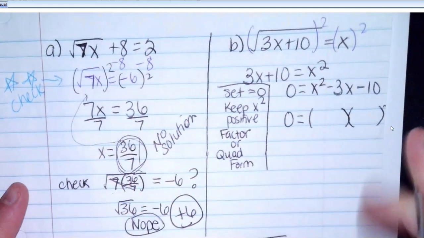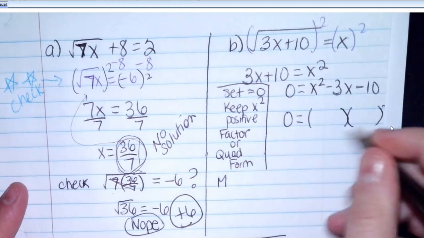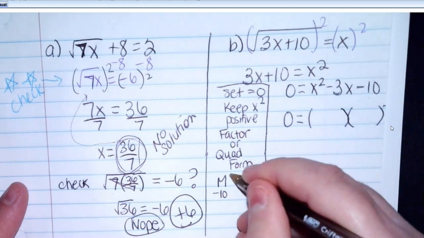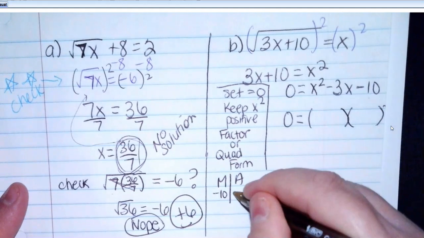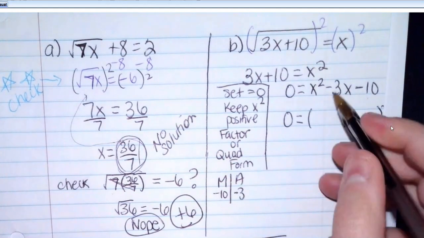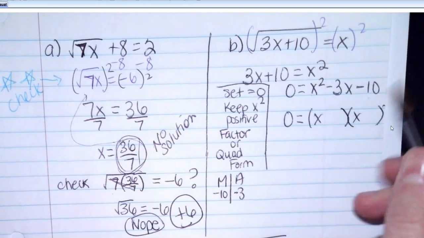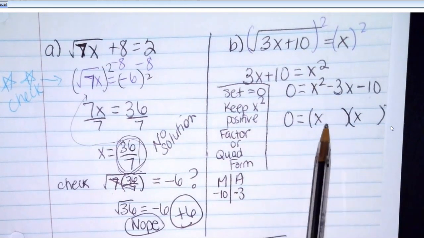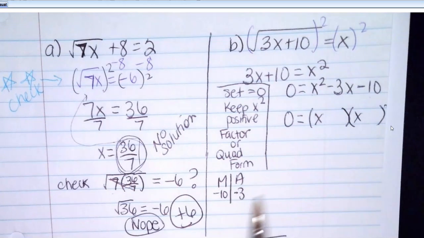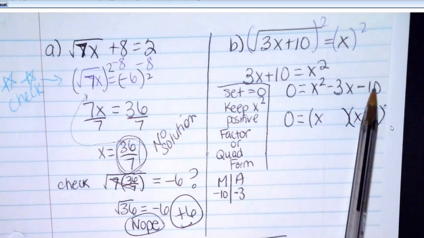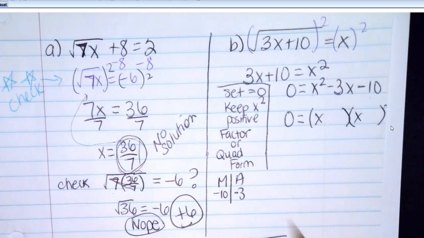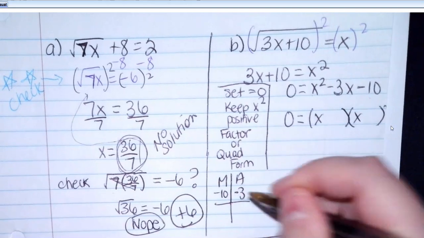I need, for this question, 2 numbers that multiply to give me -10, and to give me the number in the middle, which is -3. Both of these factors should start with an x. X times x will give me back the x squared. To fill in the factors, I just have to fit both of these requirements. Multiply to give me the -10, add to get me the -3. Only 2 numbers will fit both those requirements.